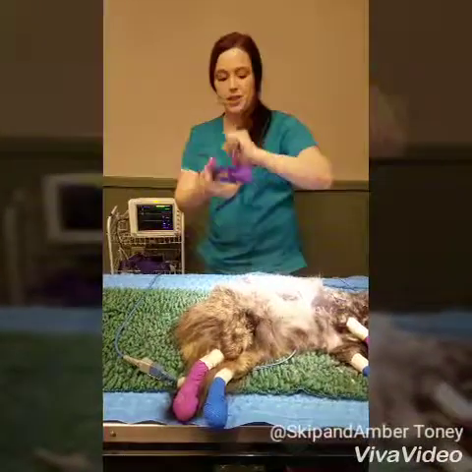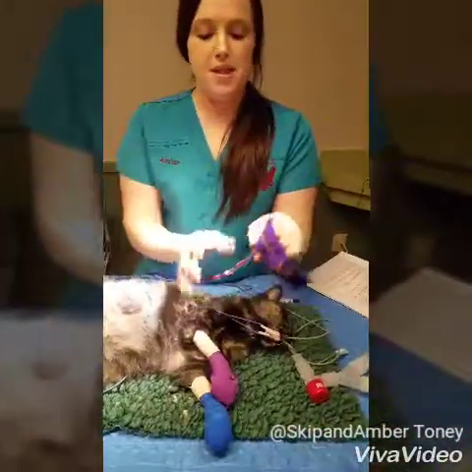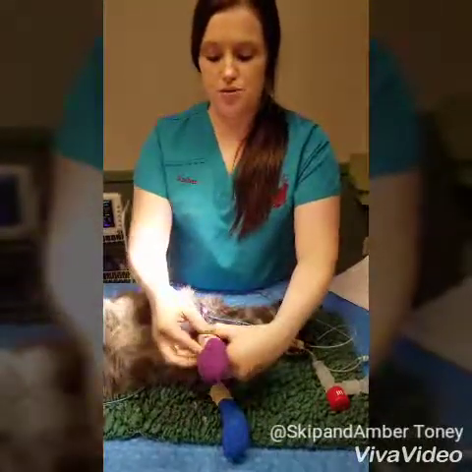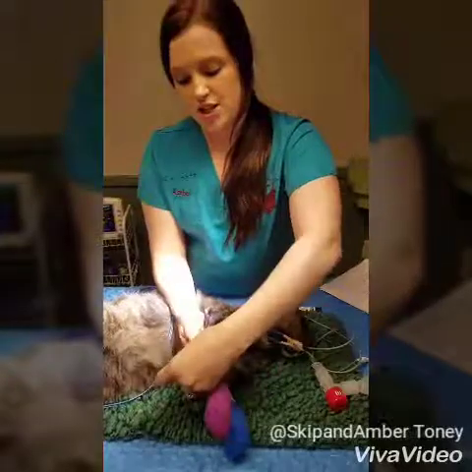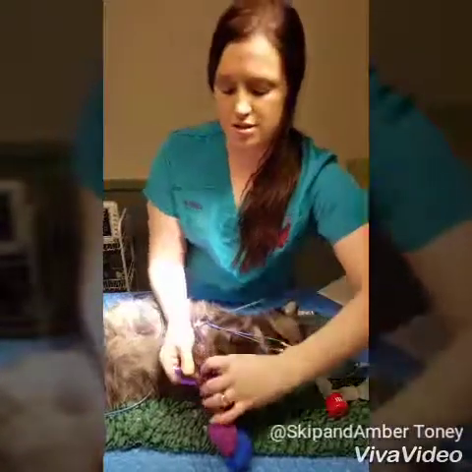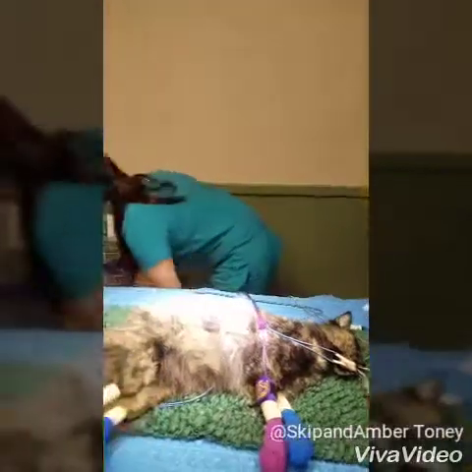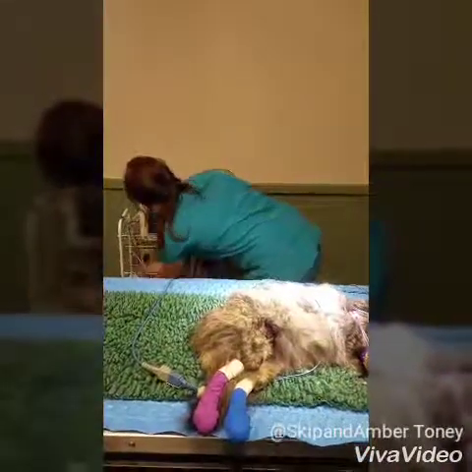It gets kind of tangled with all these wires. This side is to the patient. So we are going to attach this here. Okay. And our ECG leads to monitor the heart rate.